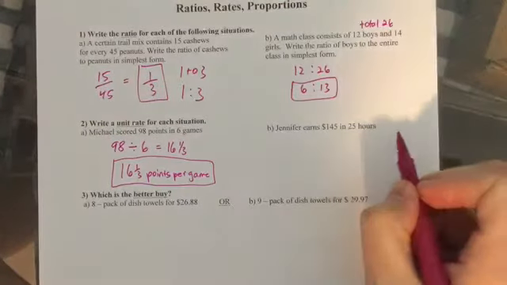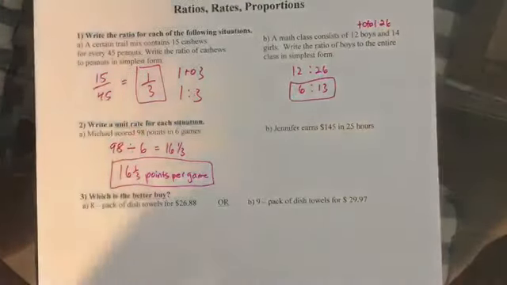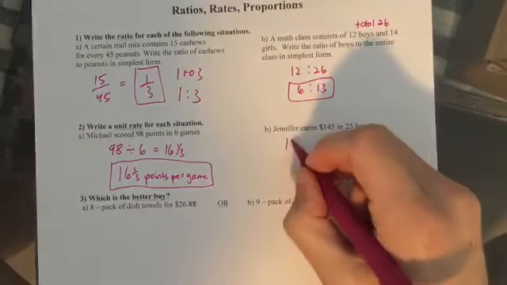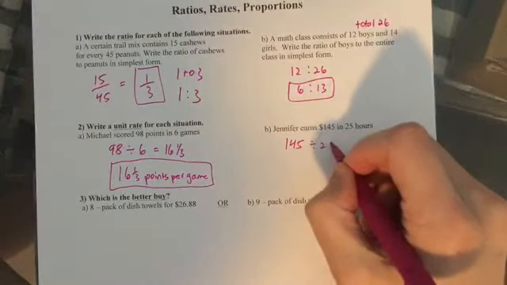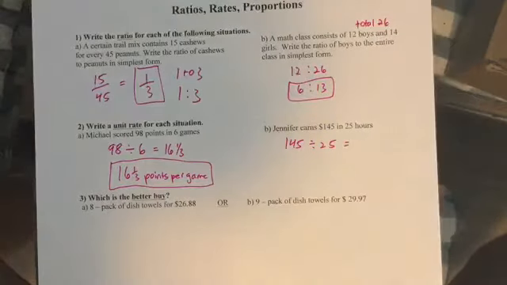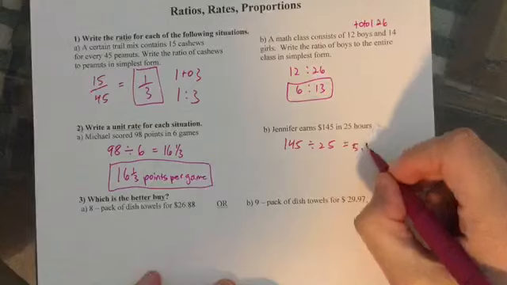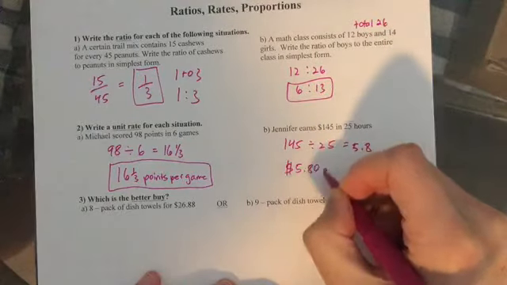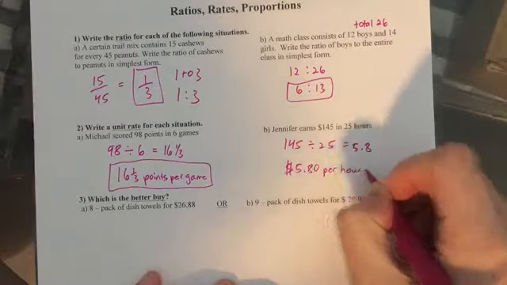Jennifer earns $145 in 25 hours. We want to know how much money per hour. So we're going to do 145 divided by 25, which gives us 5.8, or $5.80 per hour.